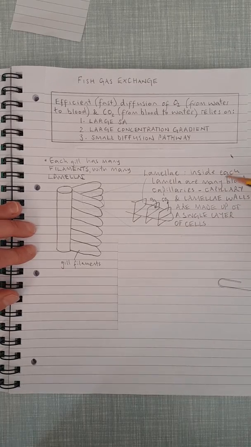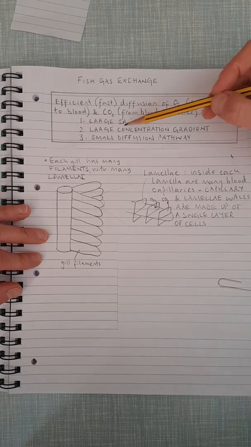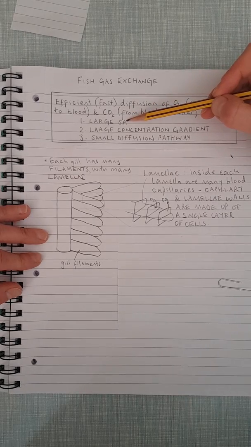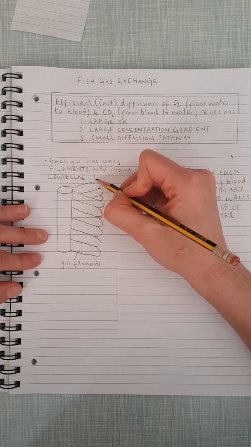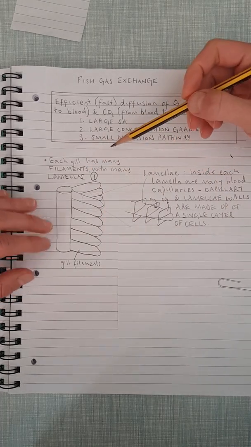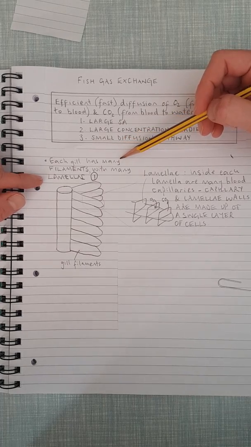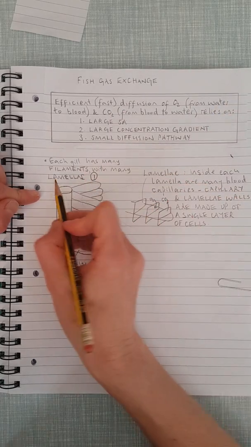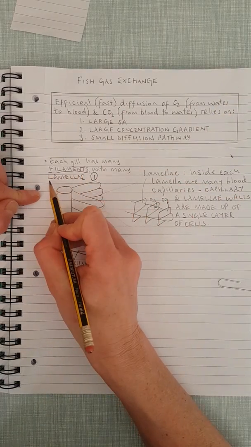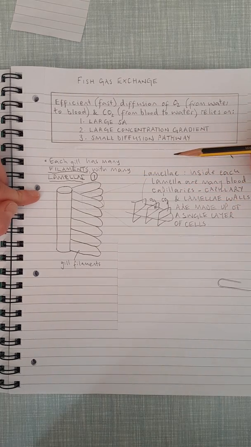Okay, so if we go back to our list up here, we can assign a number 1 for large surface area to this detail here. So if you ever had to answer a question about how the gills are adapted to maximise surface area, you would have to mention the filaments, but also the lamellae. And that's pretty much what you'd have to write if you were answering a question about that.